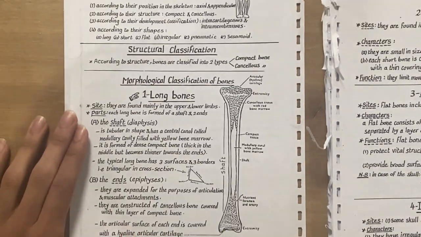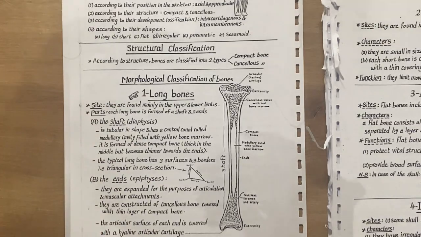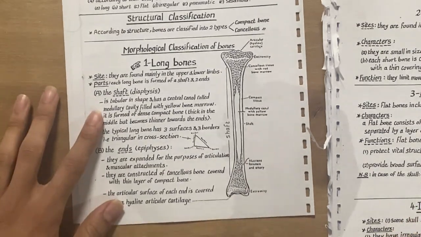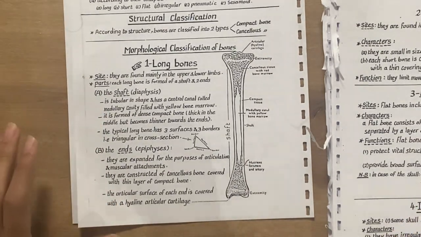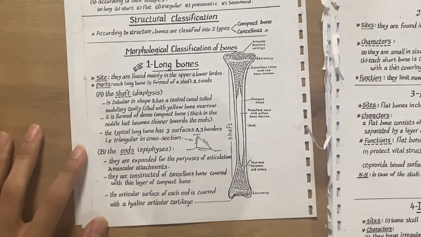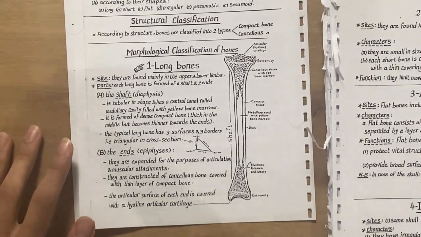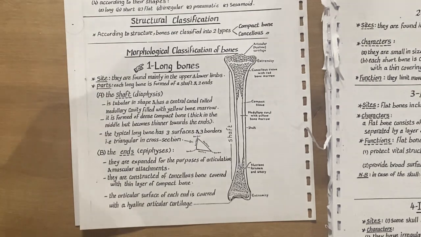So long bones. When he tells you to describe, let's say, the humerus, it is a type of long bone. So that's what you should start saying about the humerus. He needs to know general information, and starting with the type of this bone as a long bone is enough for you to give him a general idea.